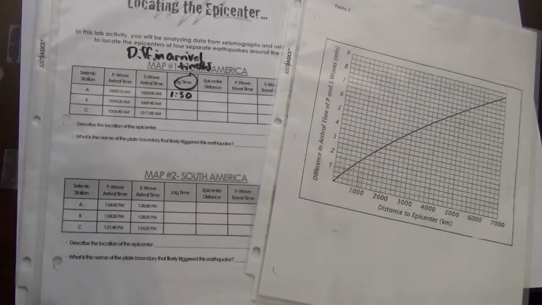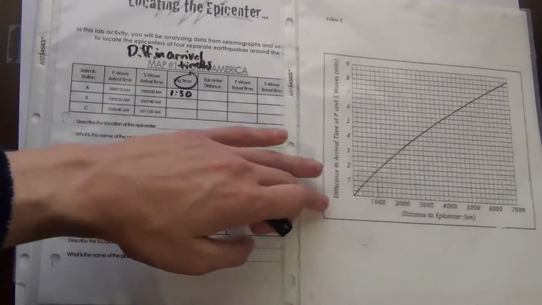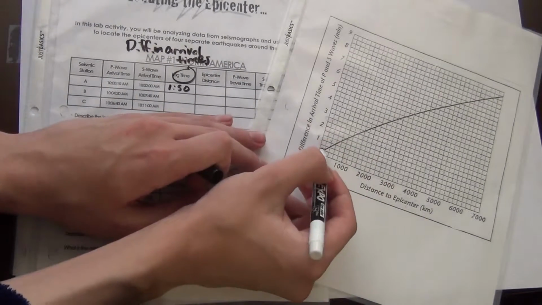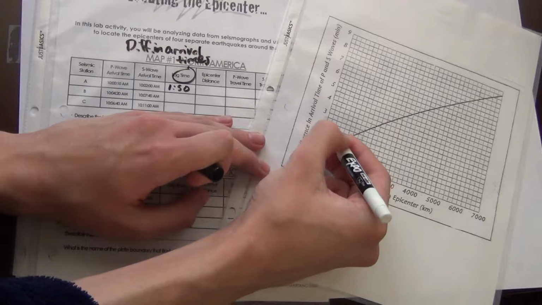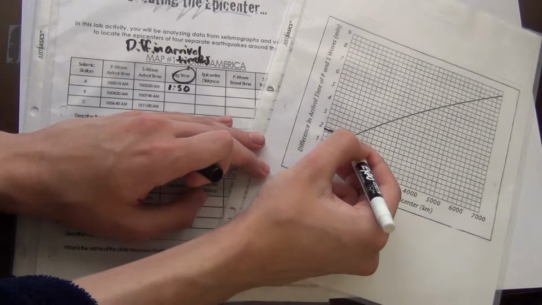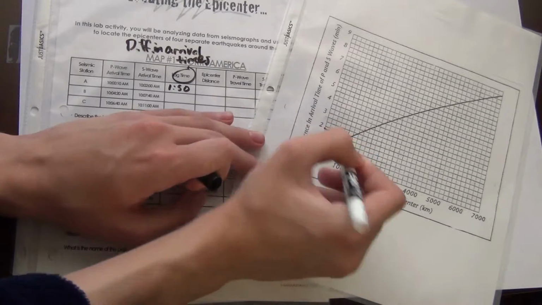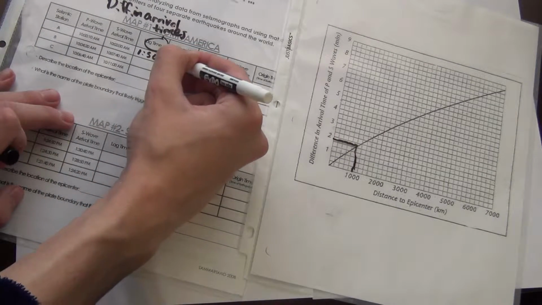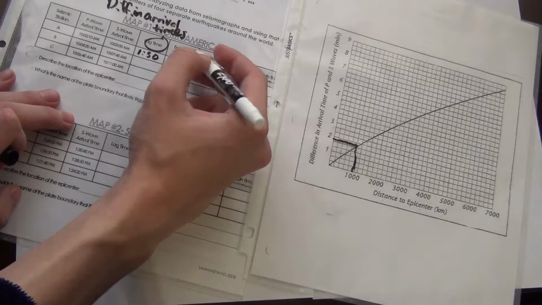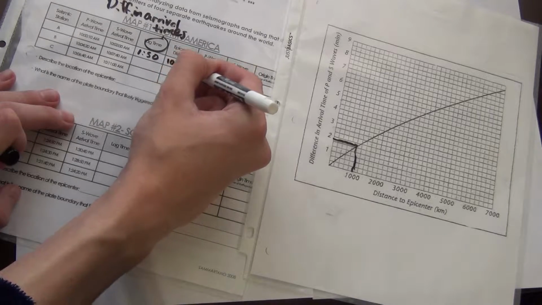So I'll make a note of that right there. Okay, so 1 minute and 50 is the difference, which is about here. I think we did this before. Go to the graph, go down. It's roughly 1,000 kilometers. So your epicenter distance is 1,000 kilometers.